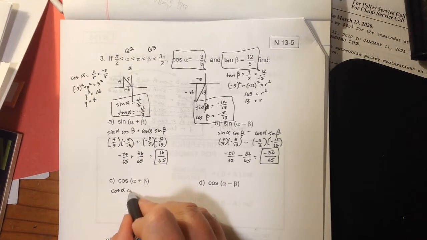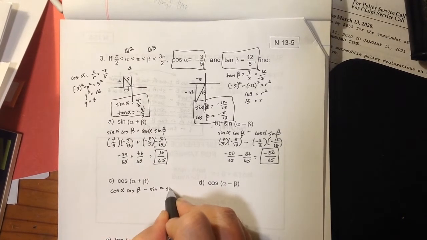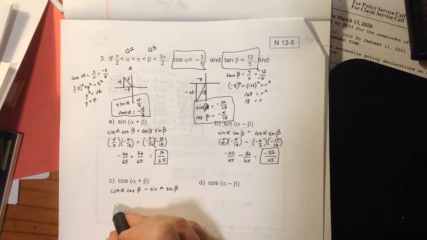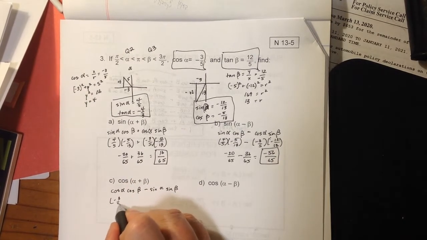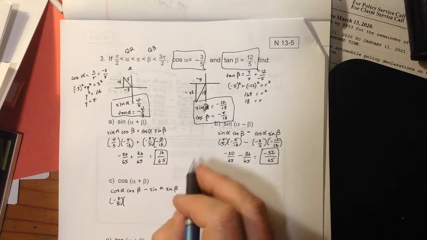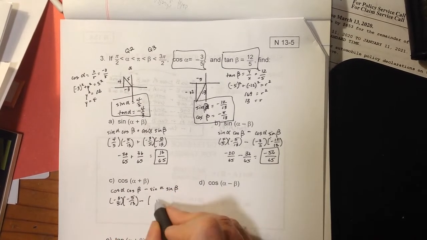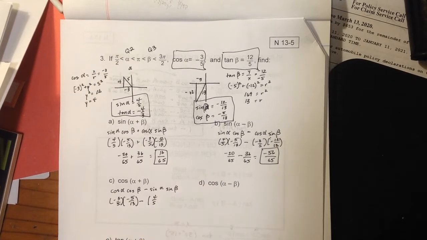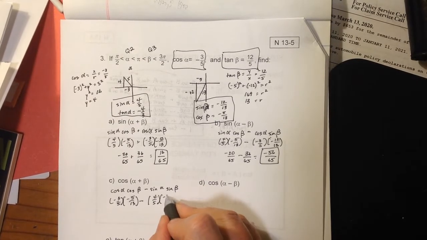Cosine alpha plus beta. Cosine alpha cosine beta minus sine alpha sine beta. So cosine alpha was given to me, negative 3/5. Cosine beta, negative 5/13. Minus sine alpha, 4/5, times sine beta, negative 12/13.